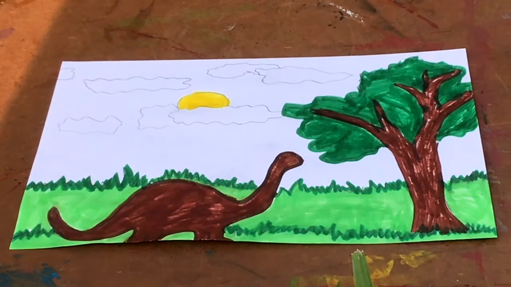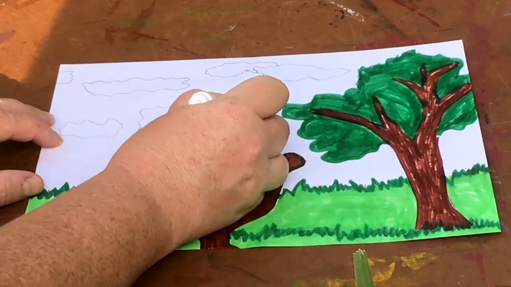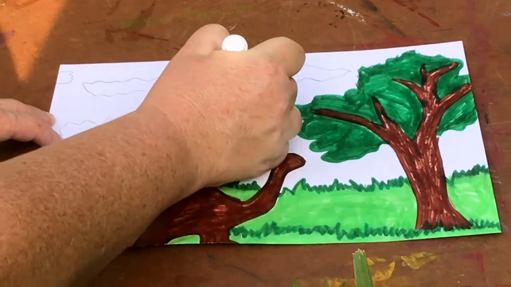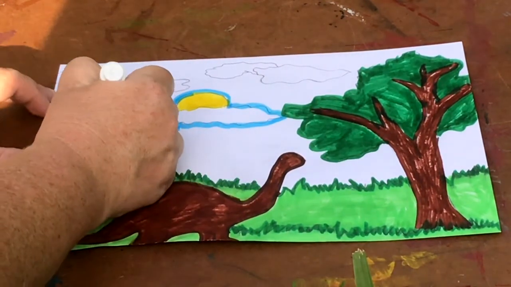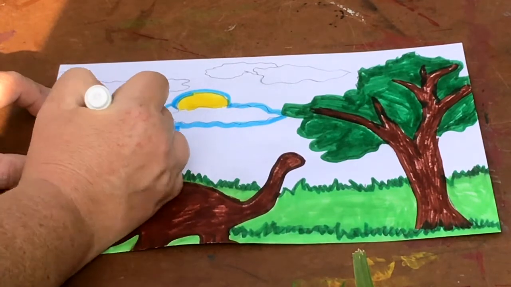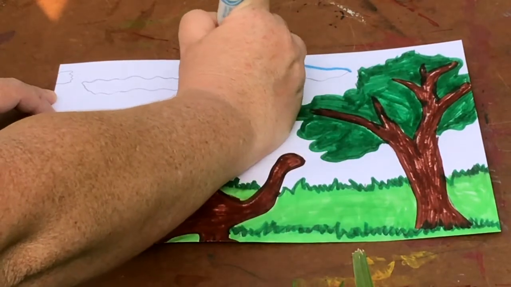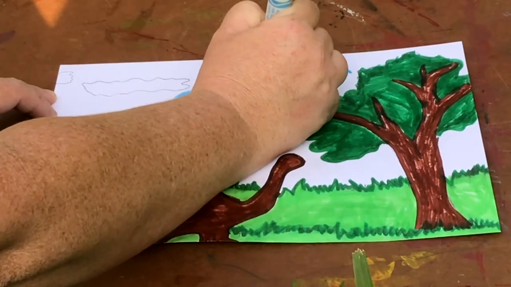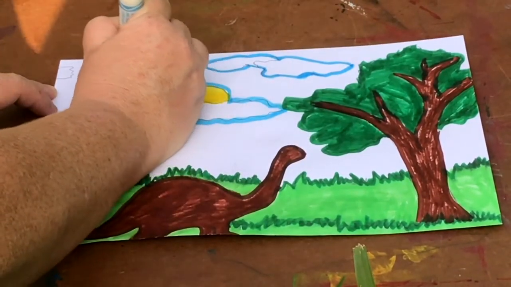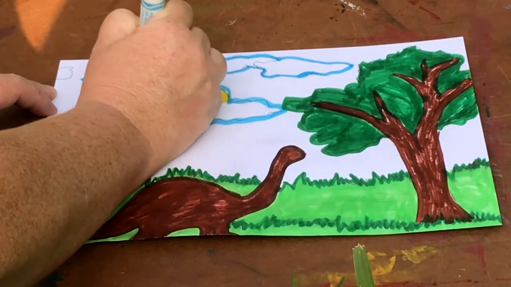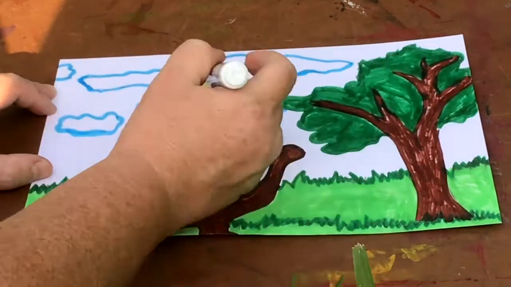So that means I'm going to take my blue and I am going to color the sky around it. So I'm just gonna go around this, because I don't want to color inside of my clouds. Now you can have any shade of blue. I happen to have a light blue. If you only have a dark blue marker, and you don't want to use a dark blue, then you could always use a crayon instead and color lightly. Because remember what I said, the marker has ink, so it's just going to come out how it does.